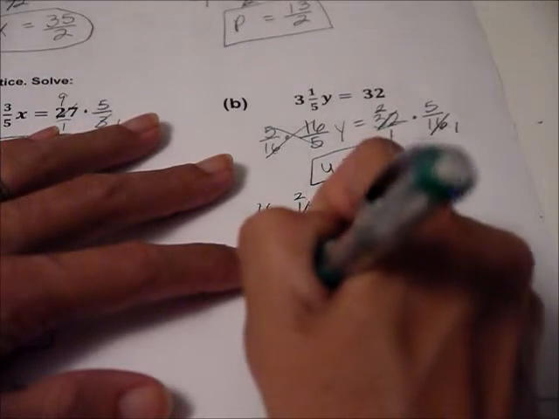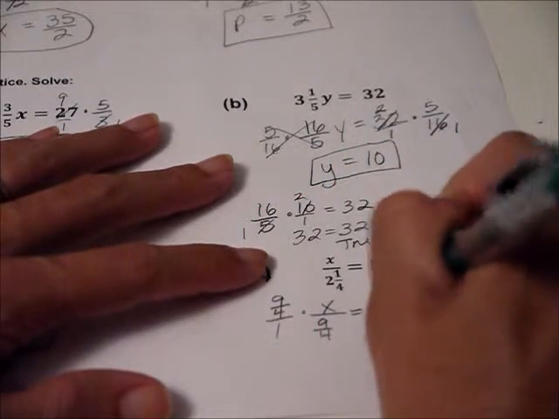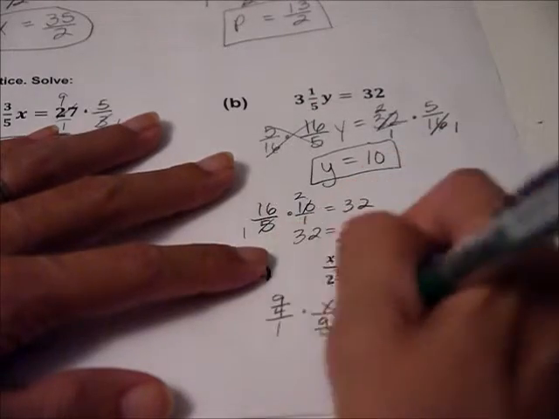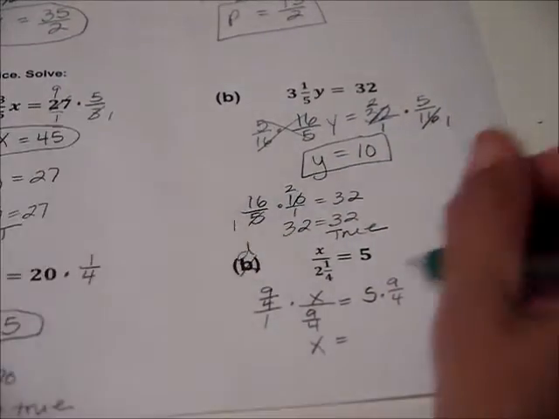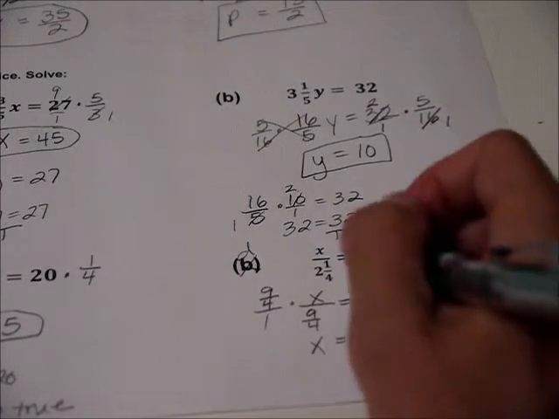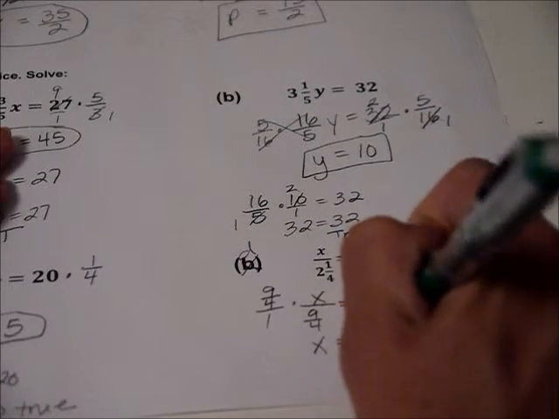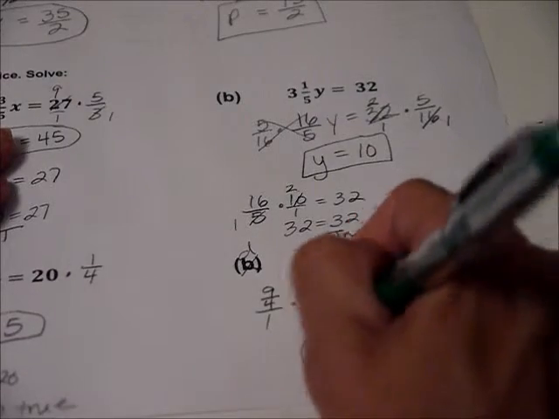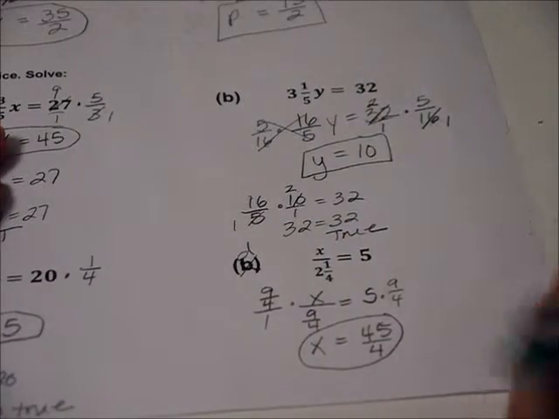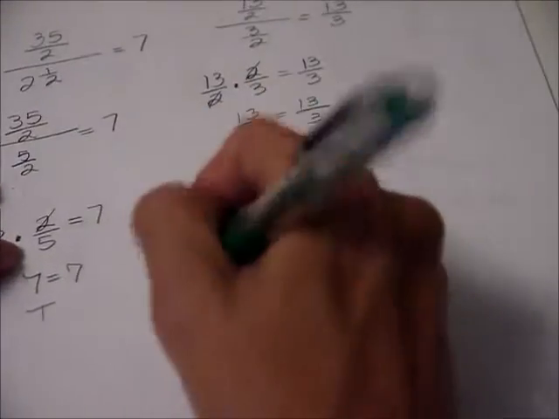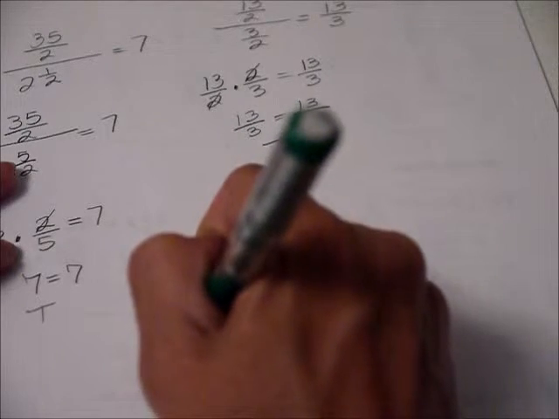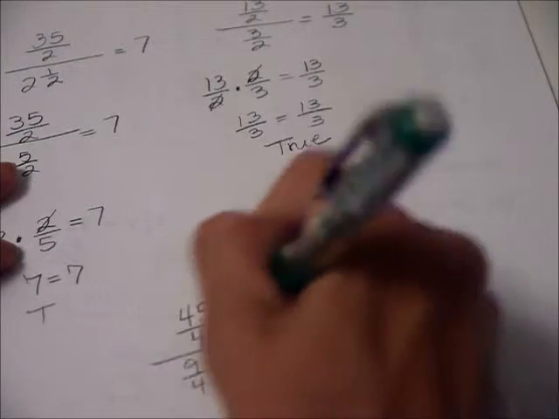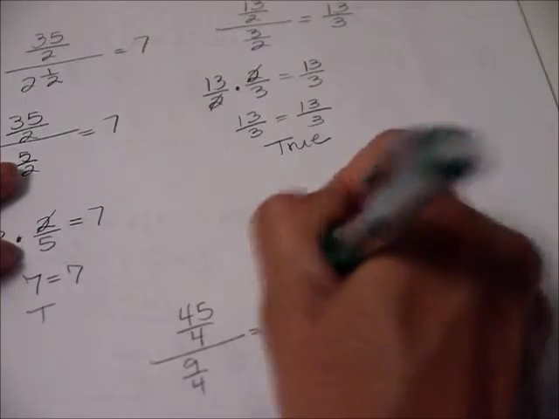Multiply both sides by 9/4. Those go away. Get x equal, nothing cross cancels here, so it's 5 times 9, which is 45/4. And that cannot be simplified. So there it is. Would I like to check that? Absolutely. So 45/4 divided by 2 1/4, which, what do we say, 9/4?